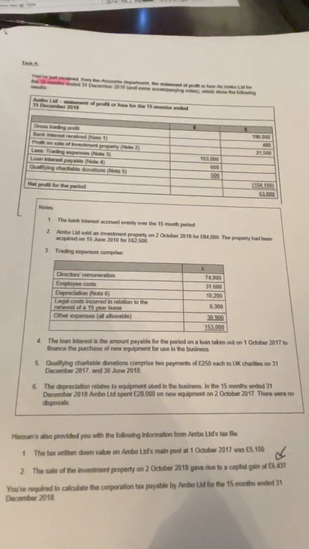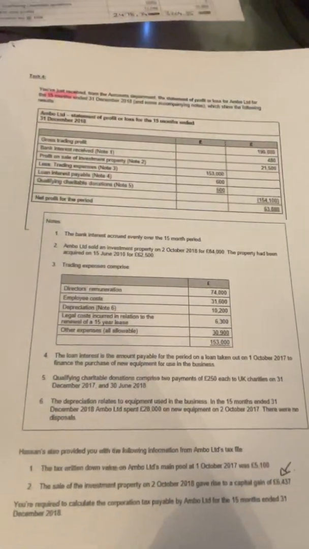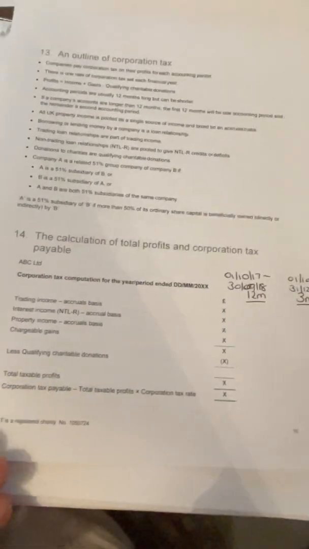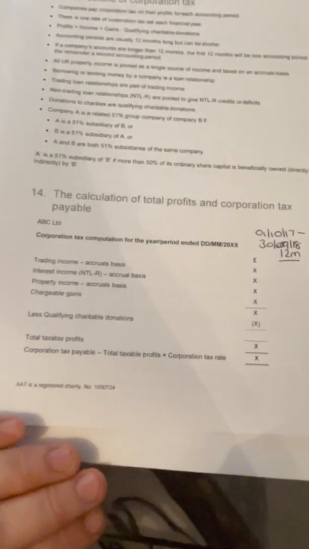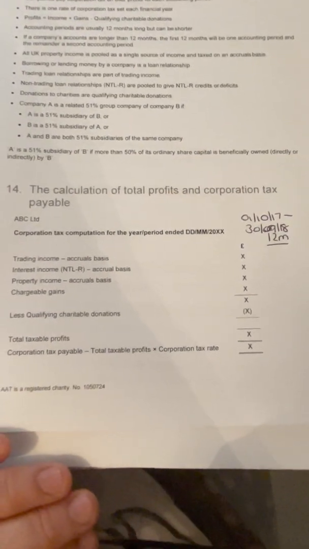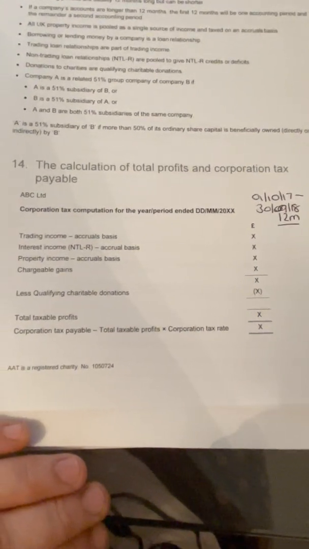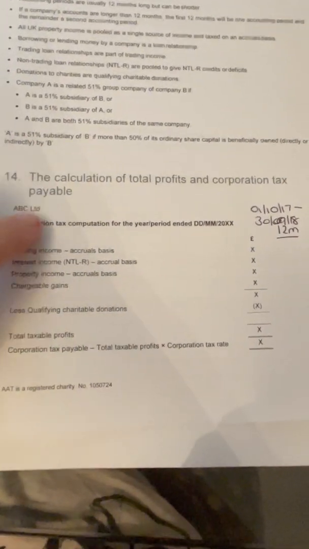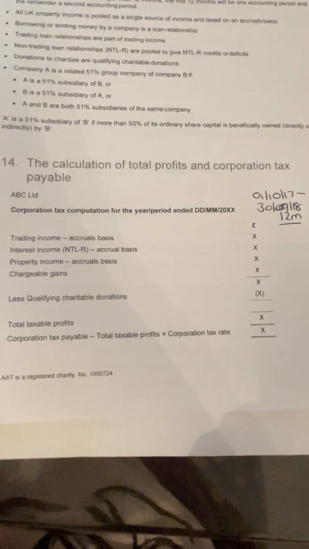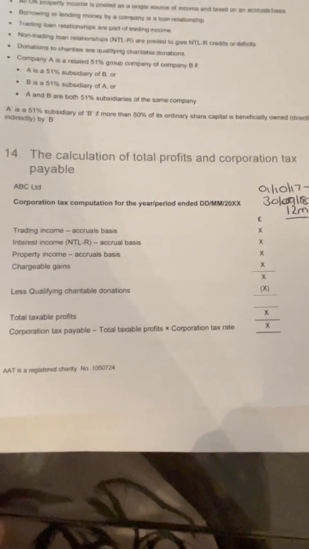Now, what I've done to do this is I've gone straight to my reference material on page 16, to the section that's called Calculation of Total Profits and Corporation Tax Payable. Okay, and as you can see here then, I've got a pro forma of what I need to do to get to the figure to calculate my corporation tax.